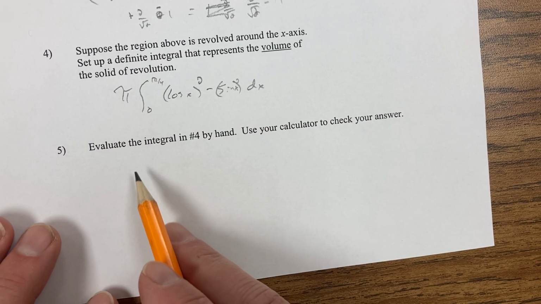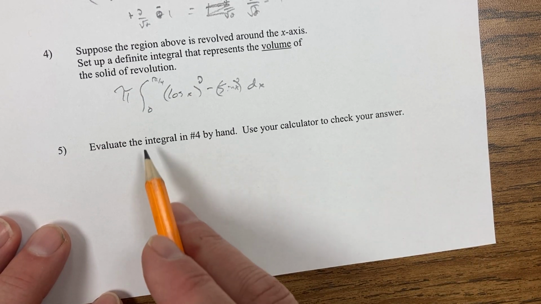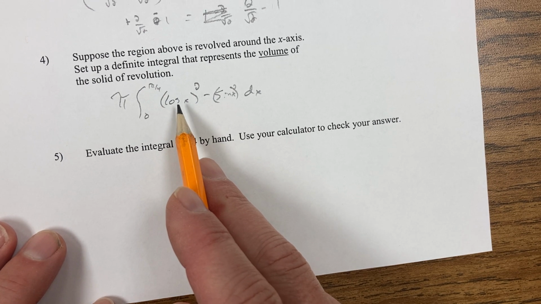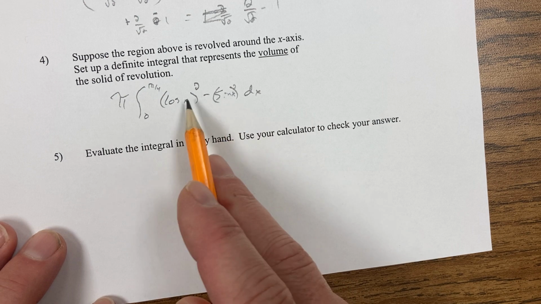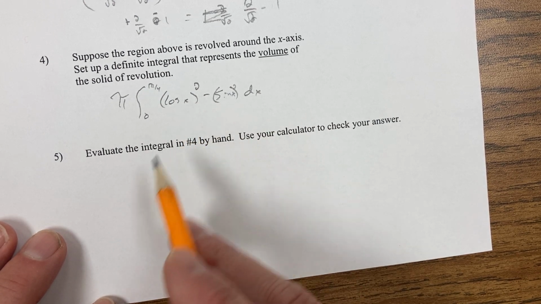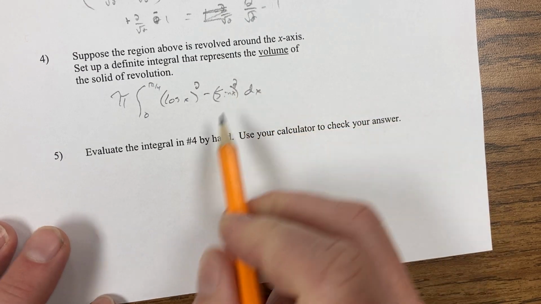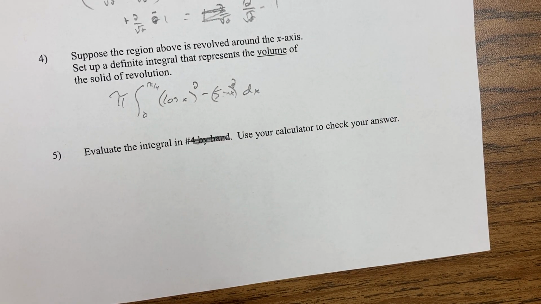Number 5 says, can you evaluate that by hand and use your calculator to check your answer? Now this one would be a little more tricky because we don't really have anything for this, and the integration of that is a little bit more than we want to do, especially at the end of the year. So we're going to skip doing that by hand, and we'll just simply put this on the calculator.